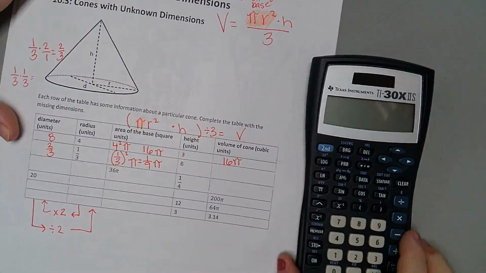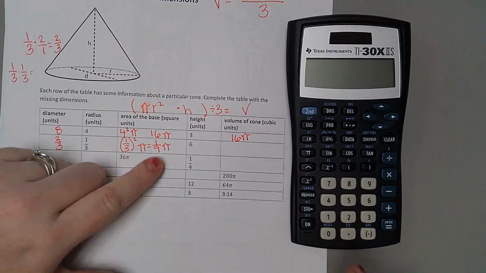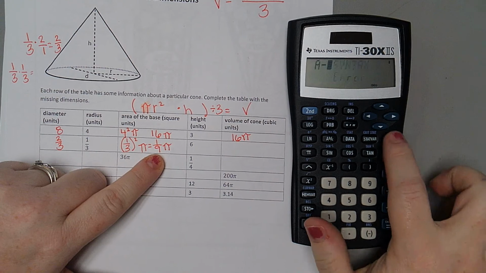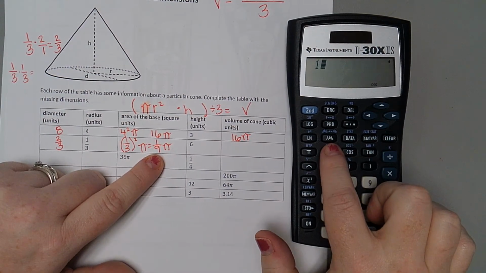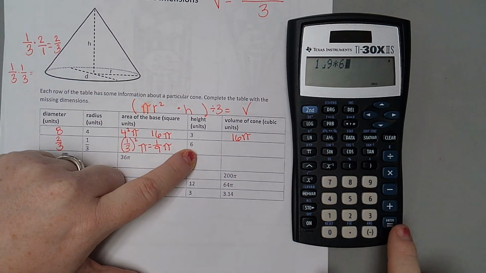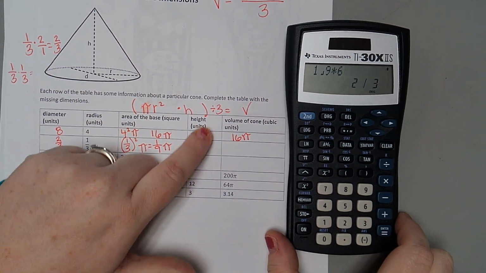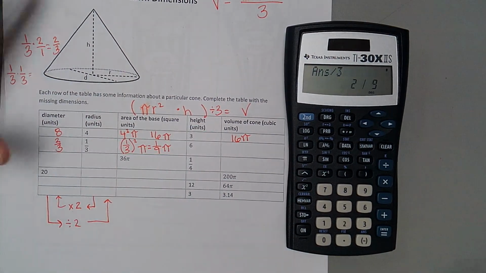Alrighty. Calculator. 1/9. This ABC button right there makes it a fraction. 1/9 times 6 equals 2/3 divided by 3. Our answer would be 2/9 pi.